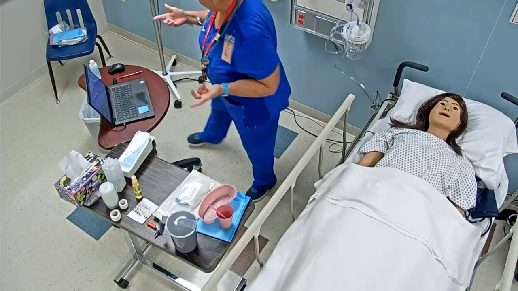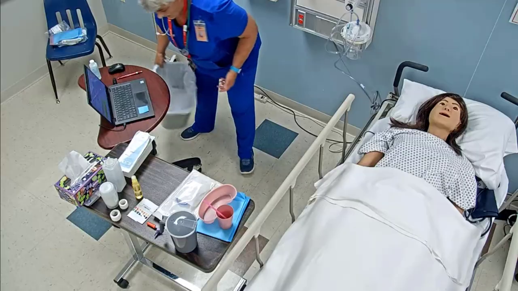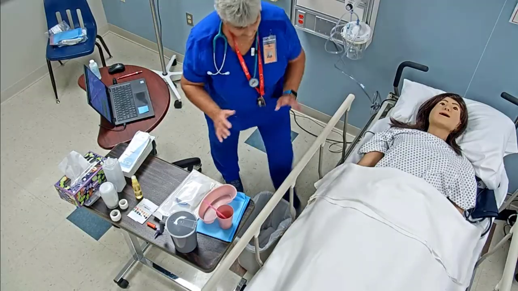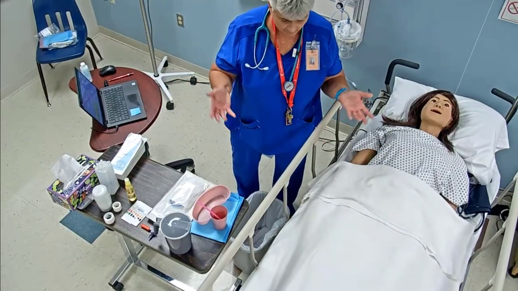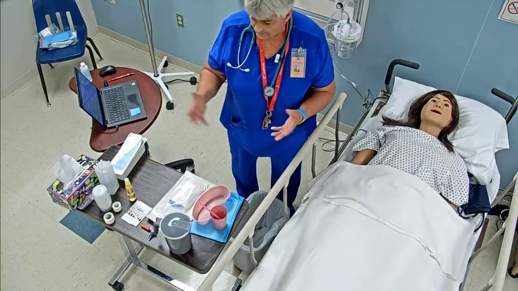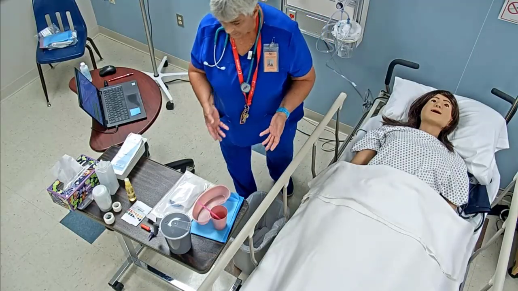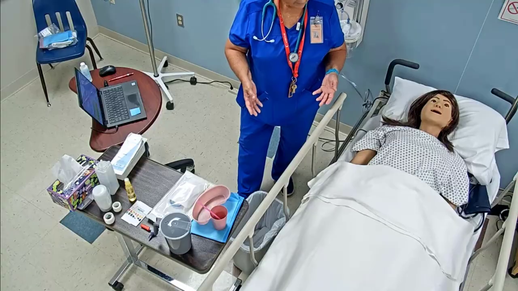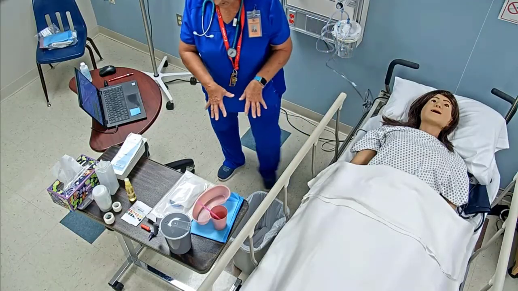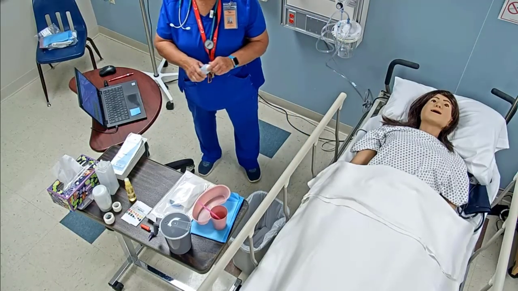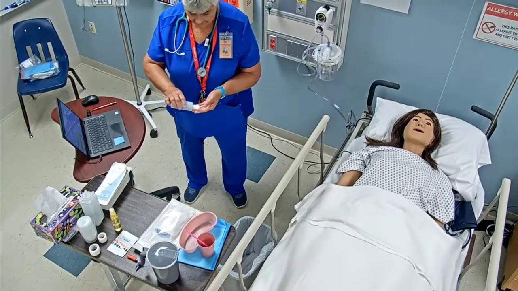And so I'm going to go ahead and get my trash over here, and I've got a biohazardous bag, putting any kind of supplies in there and disposing of it per hospital policy and procedure. Because I touched the trash, I'm going to go ahead and wash my hands.